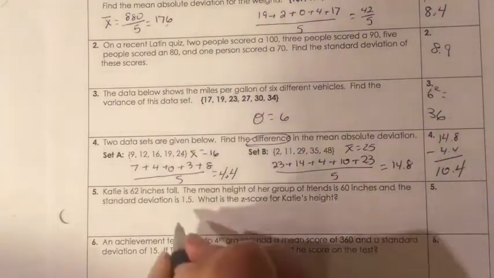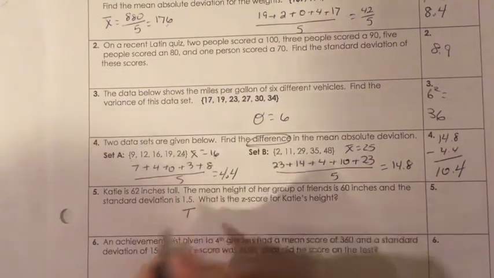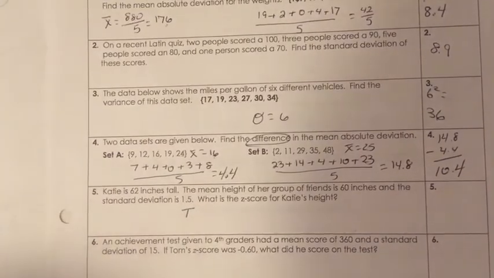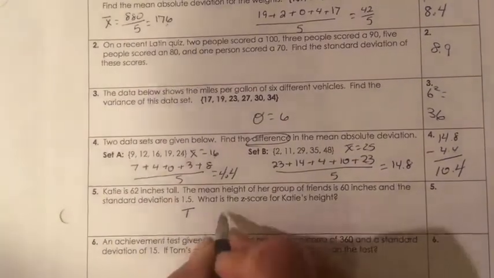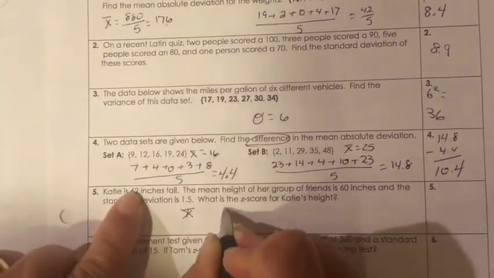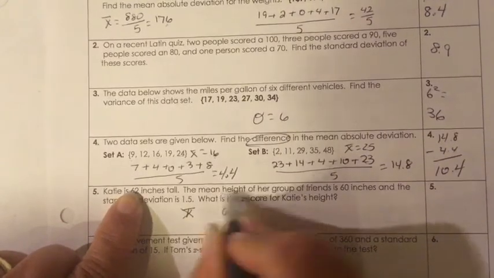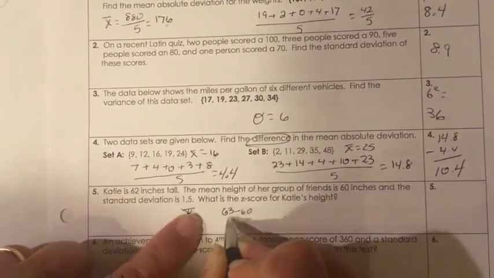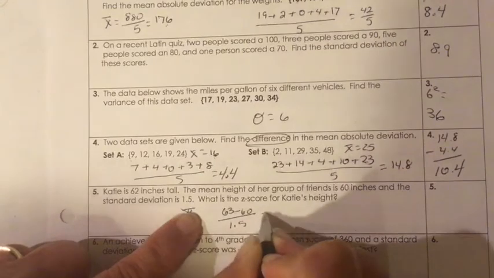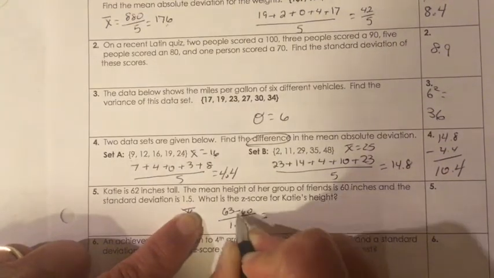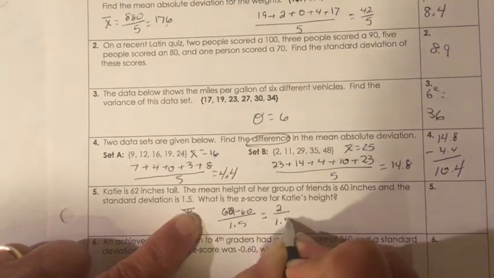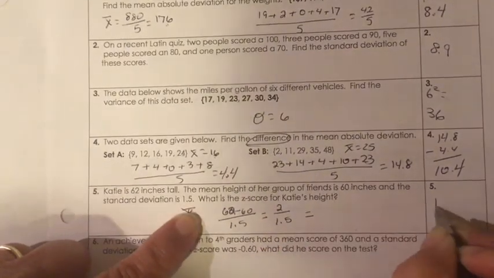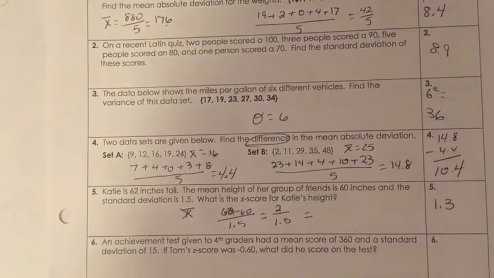We want to figure out what Tom's score is. We don't know. Excuse me, not Tom. This is Katie, number 5. Katie is 62 inches tall. The mean height is 60. The standard deviation is 1.5. 62 minus 60 is 2. Divided by 1.5 gives a z-score of 1.3.